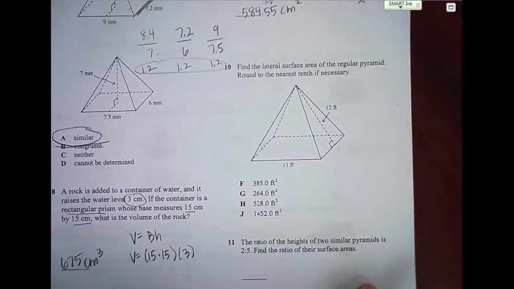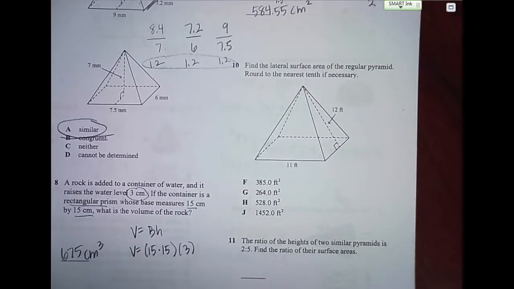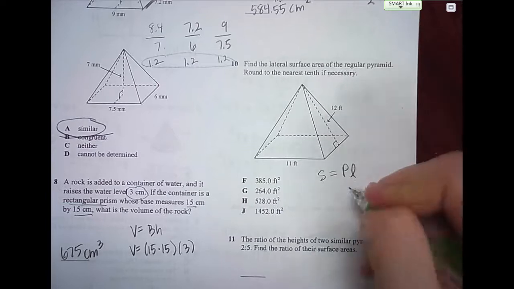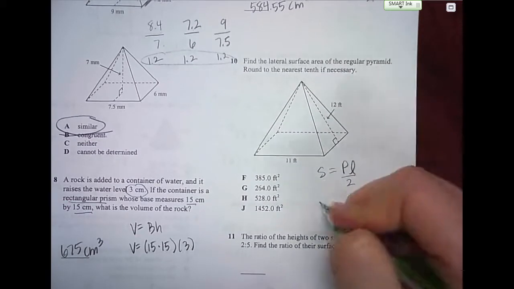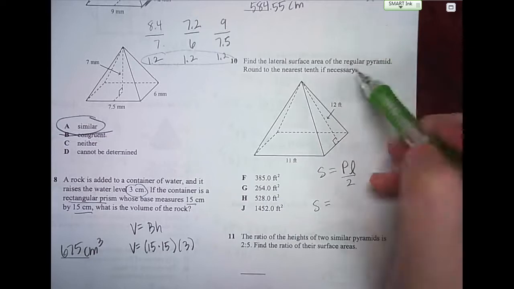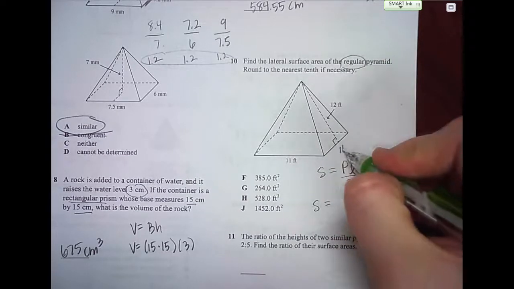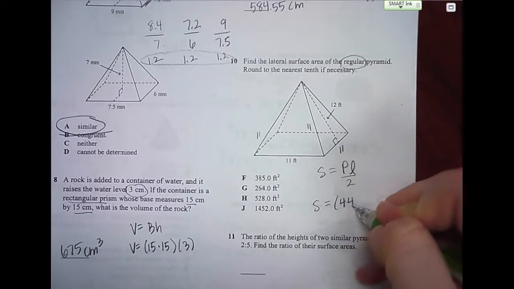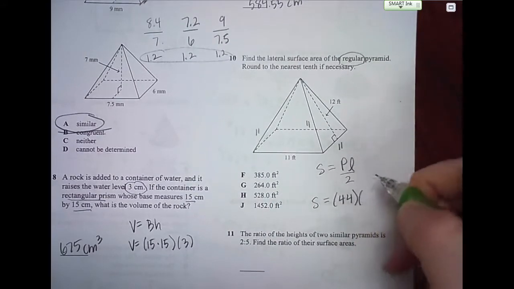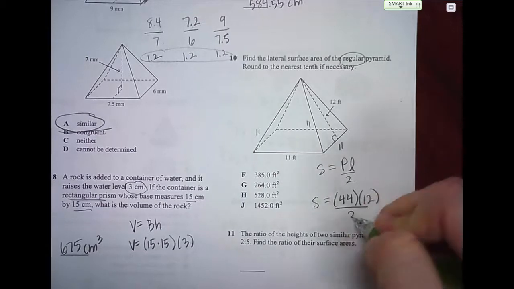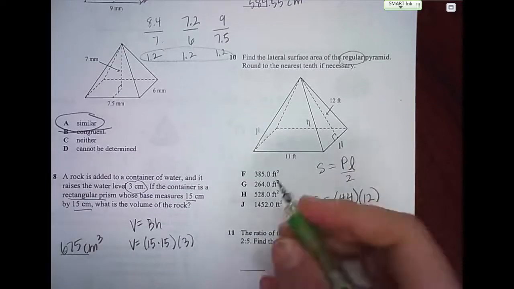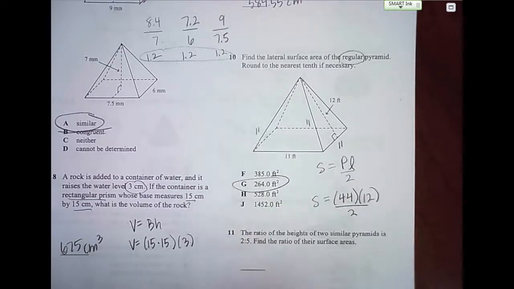Number 10, find the lateral surface area of the regular pyramid. So make sure you look at your formulas correctly here. So lateral surface area is perimeter times slant height divided by 2. So it's perimeter of a base. It tells us it's a regular pyramid, which means every single side is 11. So the perimeter of the base is 44. The slant height they gave us is 12, and then divide by 2. So 264 feet squared.